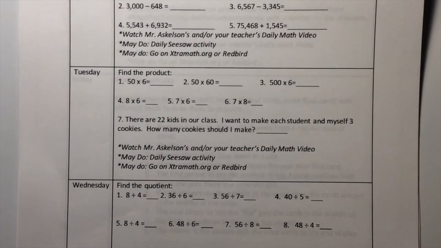Hi third graders, let's look at our matrix and see what we're working on in math for Tuesday. It says find the products, so we're going to be doing some multiplication. If you remember, we've talked a lot about multiplication, and there are different strategies you can use to solve a multiplication problem, whether it's a basic fact or maybe one that's a little more difficult. We can use skip counting, equal groups, draw an array, use a number line, or use repeated addition. Any of those strategies would work.